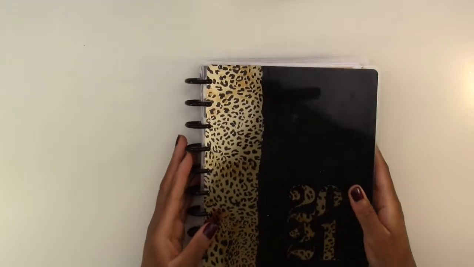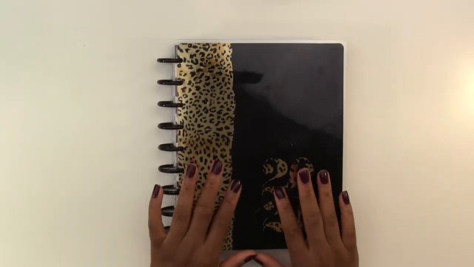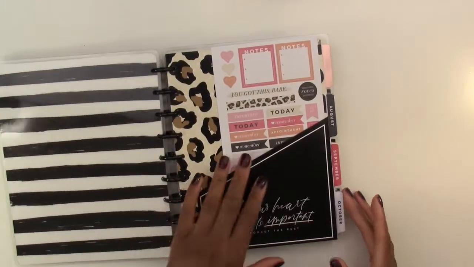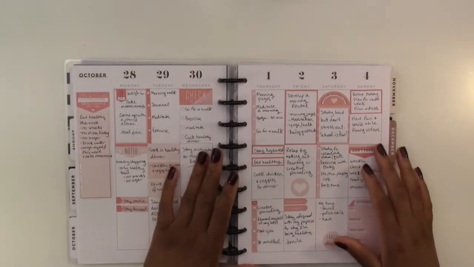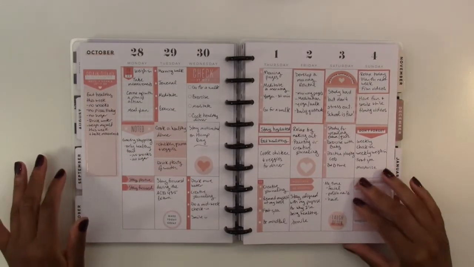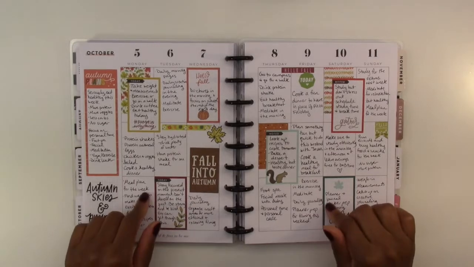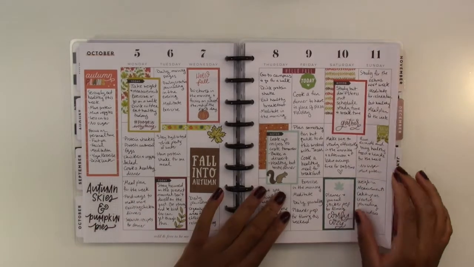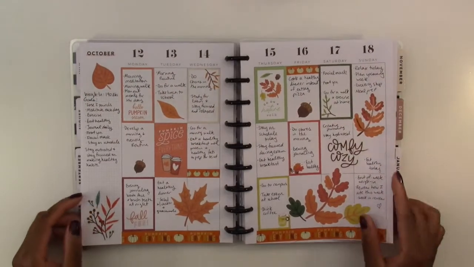Then we come to the classic sized happy planner that I use as my health and wellness planner. So again, we're going to turn to the beginning of October, and I did this really cute pink themed spread. Then this was the first of the fall spreads in this planner. This turned out really cute. Another fall spread.